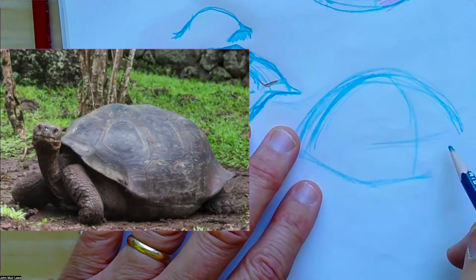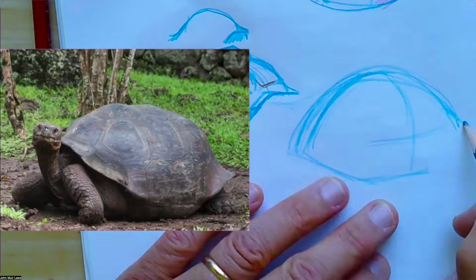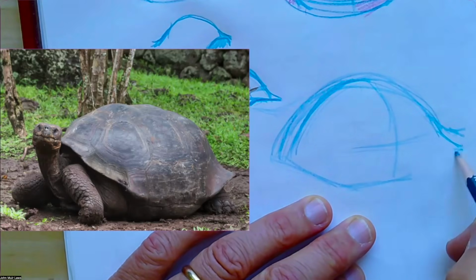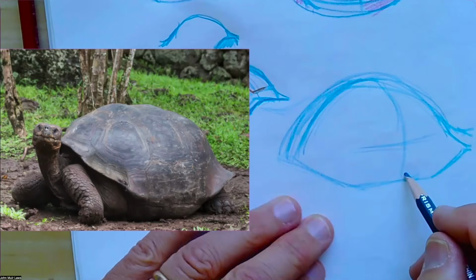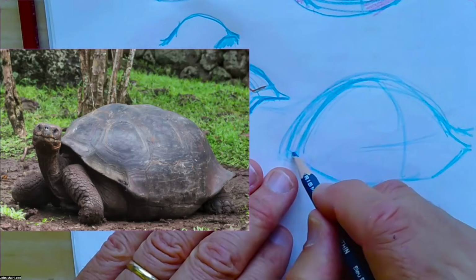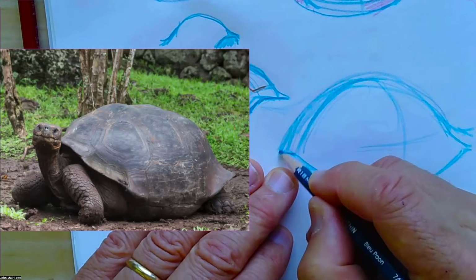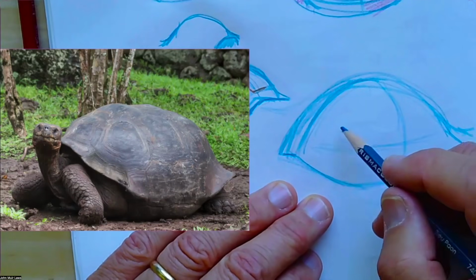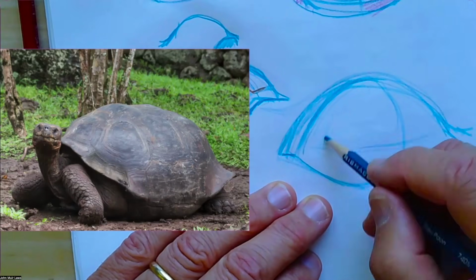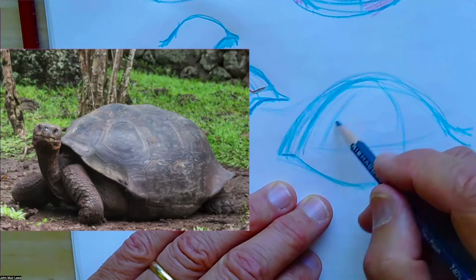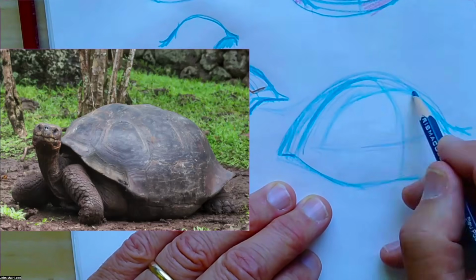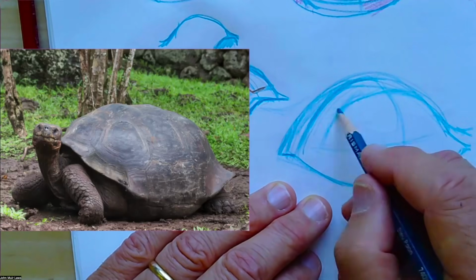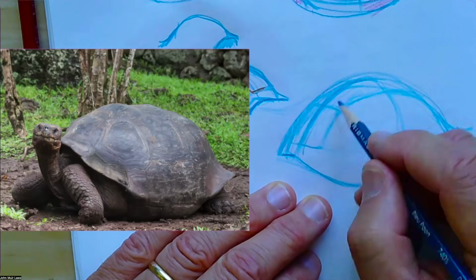I have a zone on the bottom that will be my bottom scales. I'm going to put a little flip out towards the back, up in the front. And then I have, with this center line here, there are scales that come over the top. And one of them is in here.